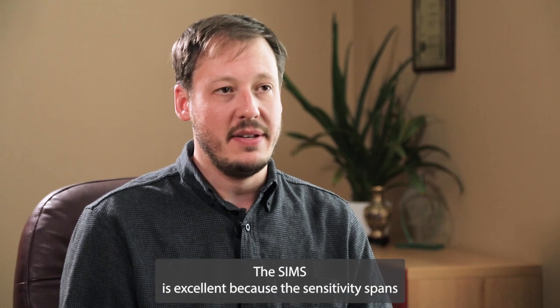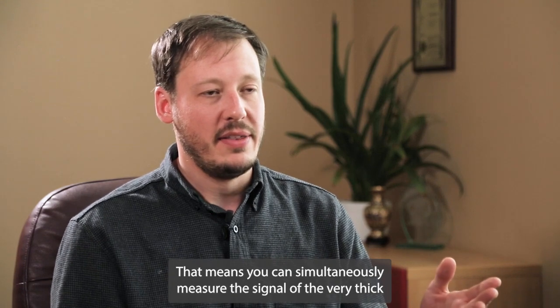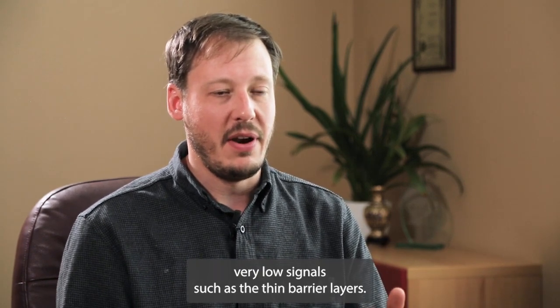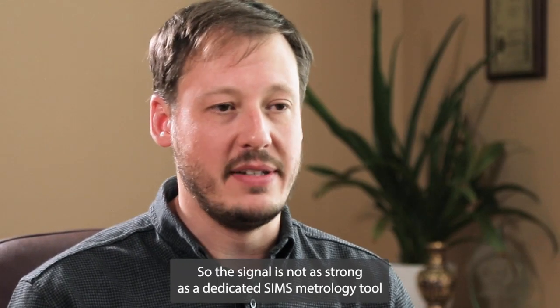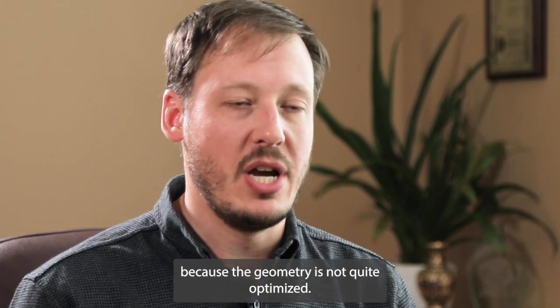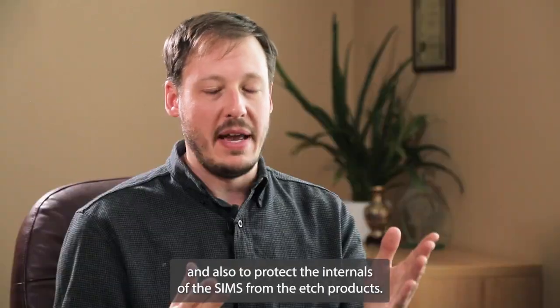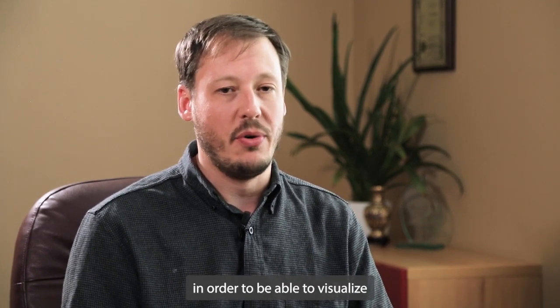The SIMS is excellent because the sensitivity spans 7 orders of magnitude. That means you can simultaneously measure the signal of the very thick copper layers of the interconnects, and also you can see very low signals such as the thin barrier layers. So the signal is not as strong as a dedicated SIMS metrology tool because the geometry is not quite optimized. The SIMS head has to get out of the way of the broad ion beam and also to protect the internals of the SIMS from the etch products. But the sensitivity is still there in order to be able to visualize the signal from these barrier layers.